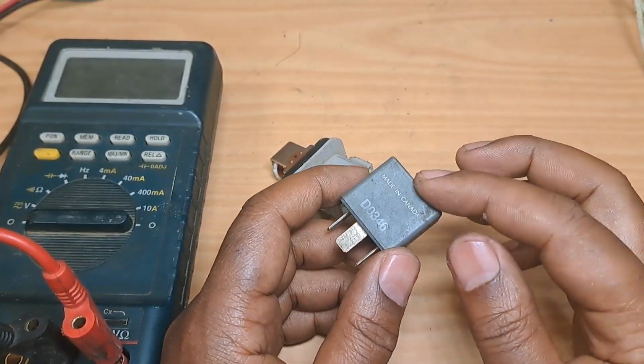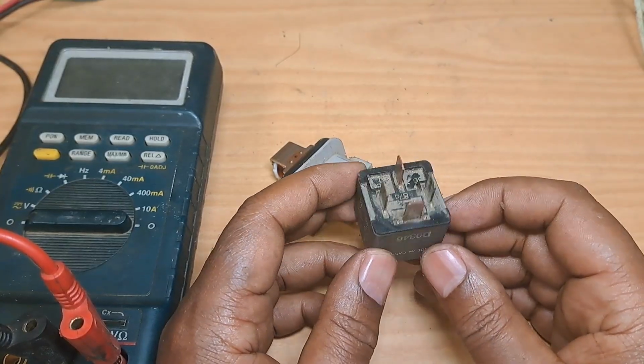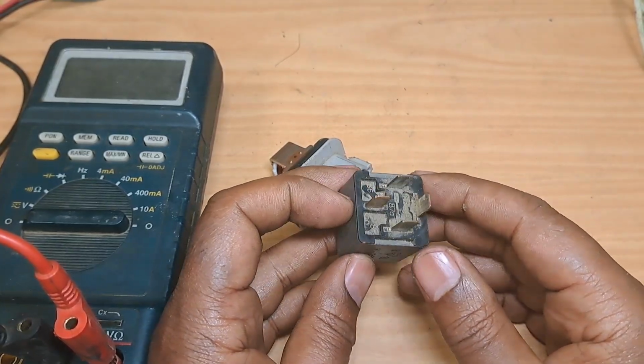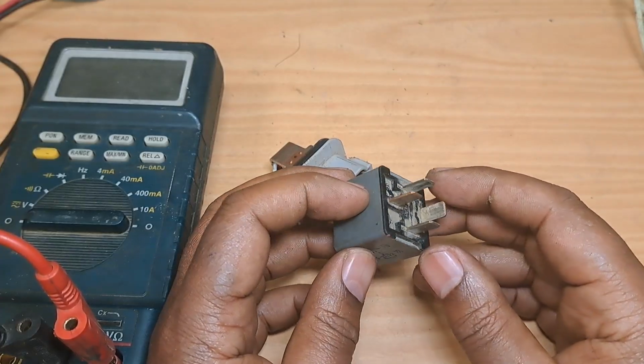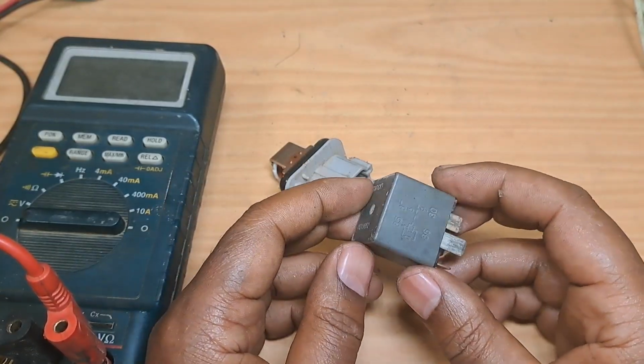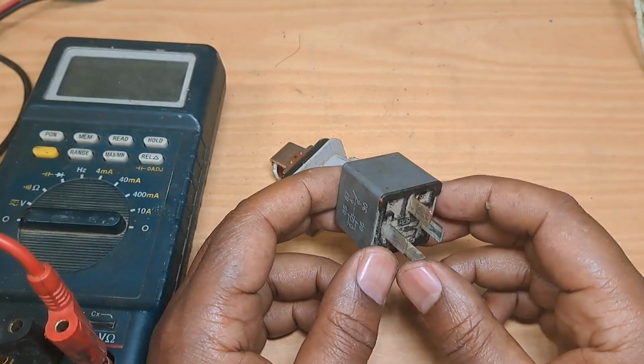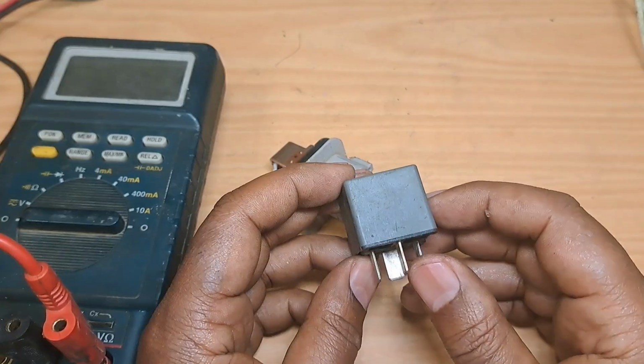In this video we are going to have a look at how to inspect car relays and how to pinpoint a defective relay. Relays are electromagnetic switches that are used to control a high current circuit with a small current circuit. For example, when you turn on your headlight, the headlight switch is going to turn on a headlight relay that will control large current flowing to the headlights.